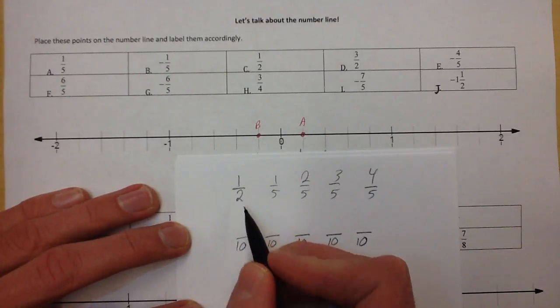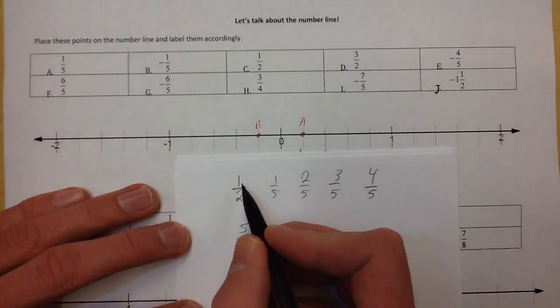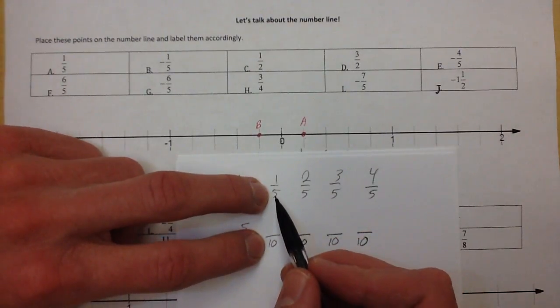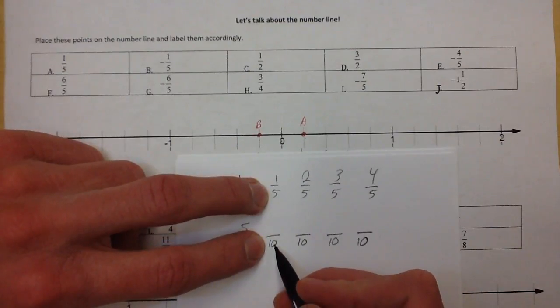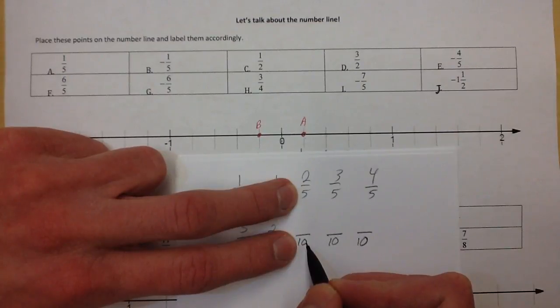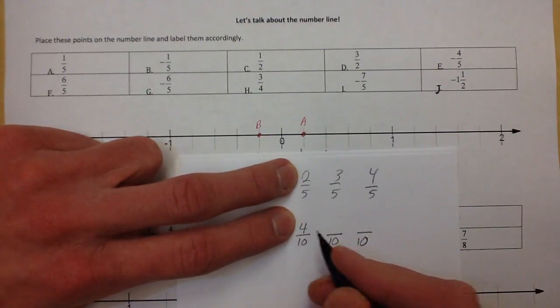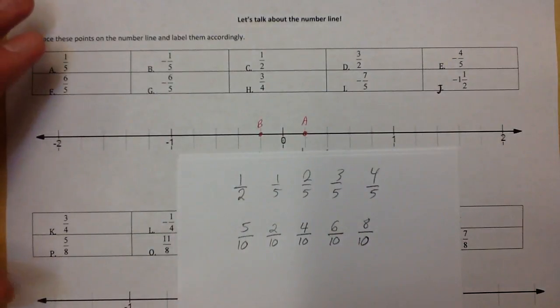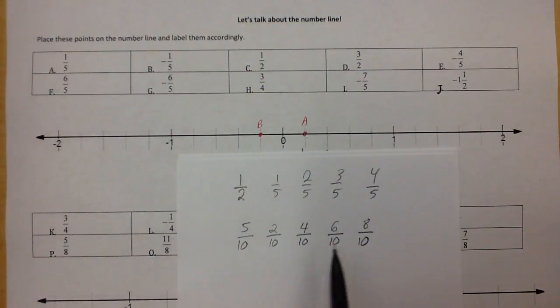So how do I turn a 2 into a 10? Well, I'll multiply by 5, so 1 times 5 gave me 5. And then I'll go through this process here. So 5 times 2 gives me 10, so 1 times 2. 5 times 2 gives me 10, so 2 times 2. 3 times 2, 4 times 2. Okay, so now we realize that these are out of order.